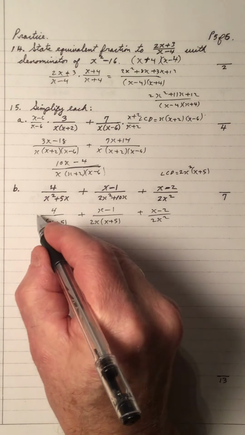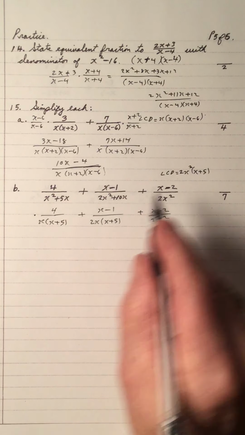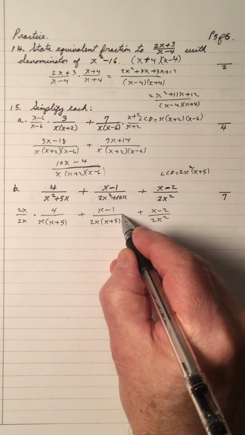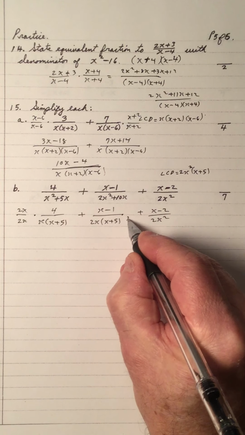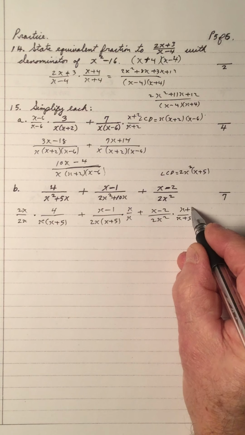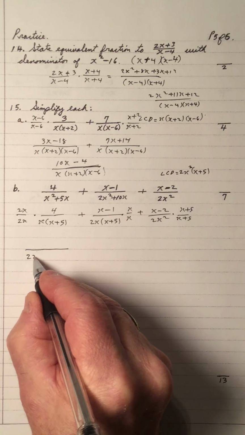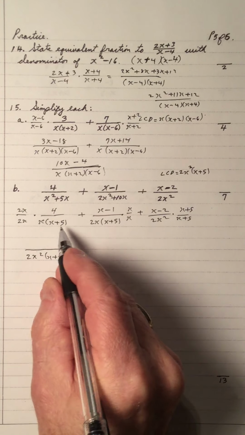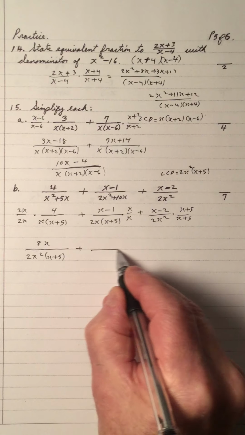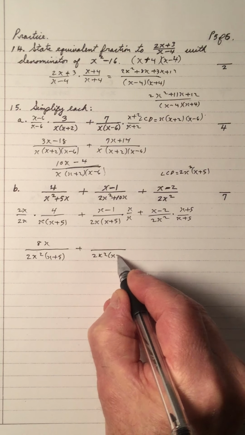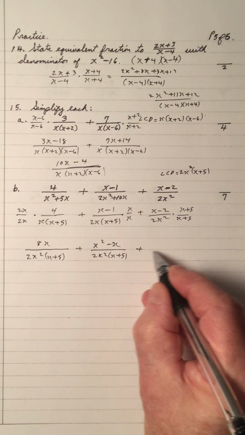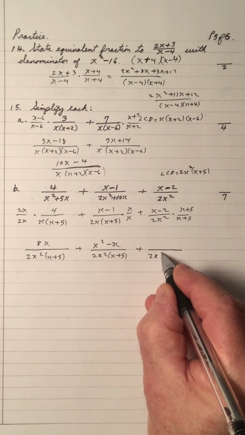Now I go back and say, what do I need to multiply each denominator by to get this LCD? So I need a 2x top and bottom. Right here, I have a 2 and an x, so I need to multiply it by x over x. And right here, I need to multiply by x plus 5 over x plus 5. So all these denominators should be 2x squared, x plus 5. So when I multiply, I get the LCD and I get 8x as the numerator. So that's 2x squared, x plus 5 when I multiply. So I multiply x by these two, so it's x squared minus x. And when I multiply this, I should get the same LCD.